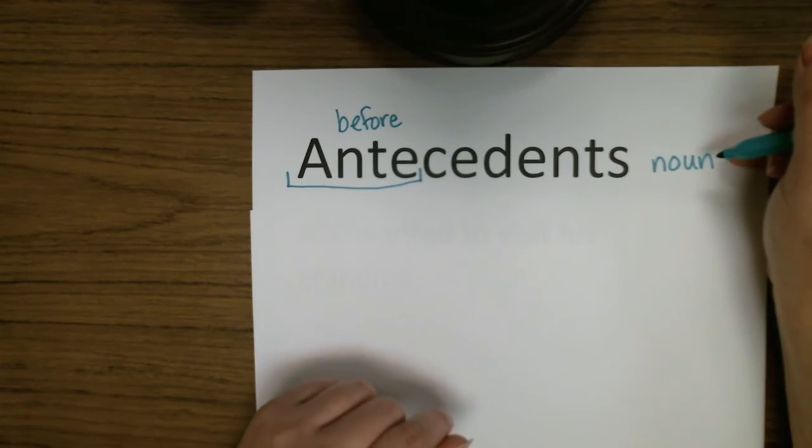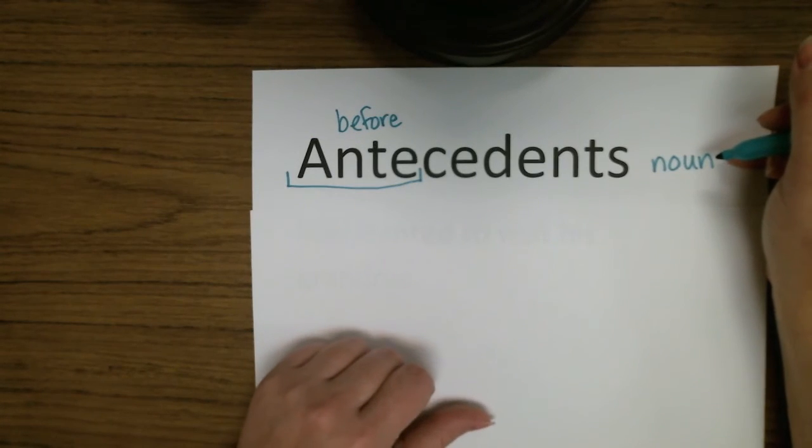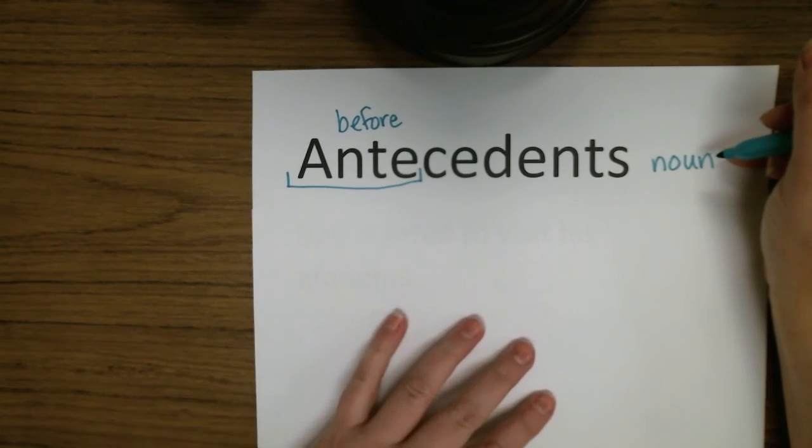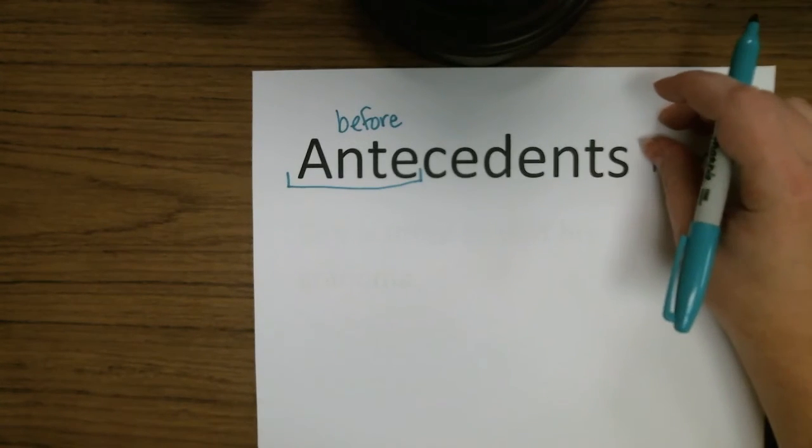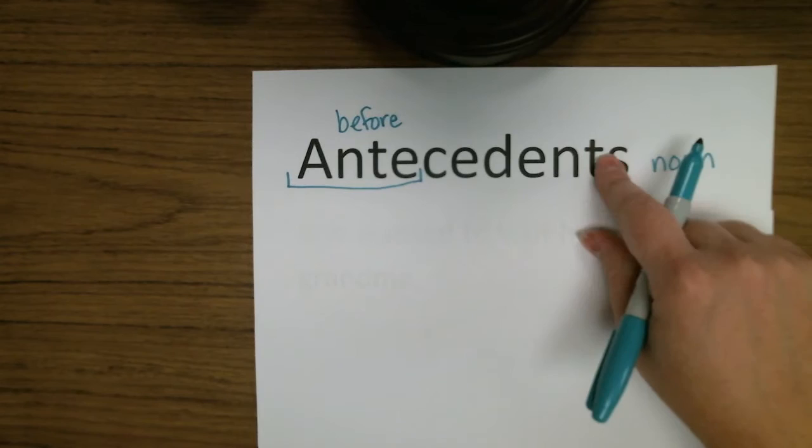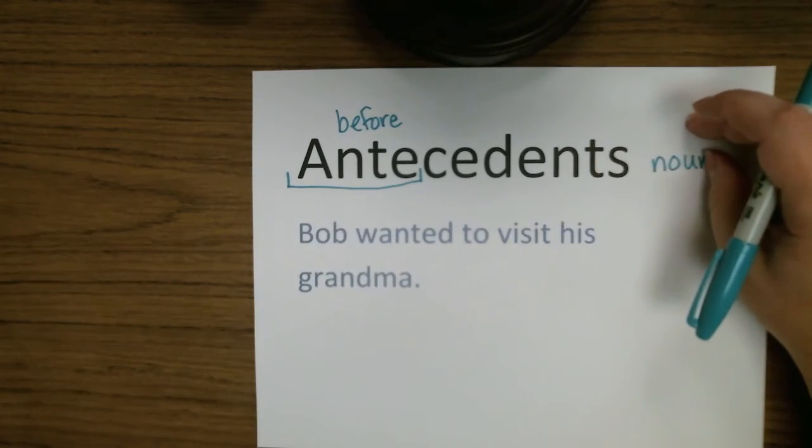Sometimes it's in the same sentence, sometimes it's in a different sentence. If we don't have it at all, we just don't know based on context. So I've talked a bunch of times about context, and that's why this is important. Let's take a look at an example.